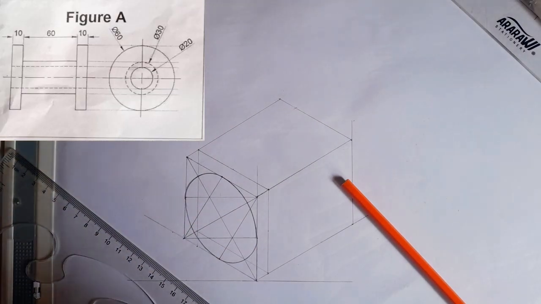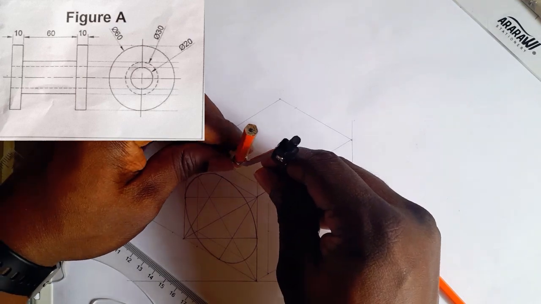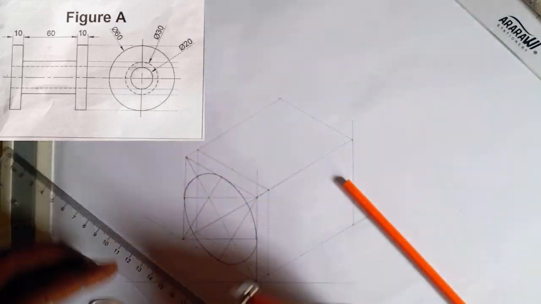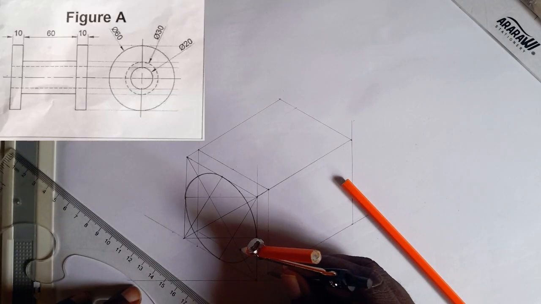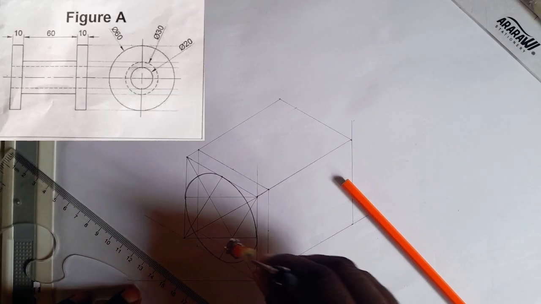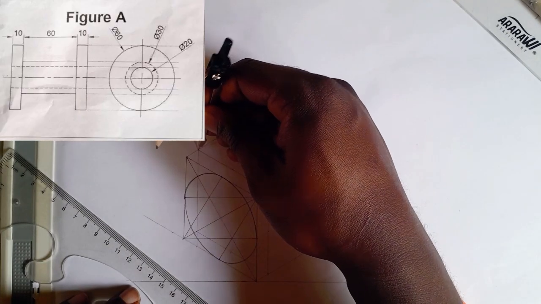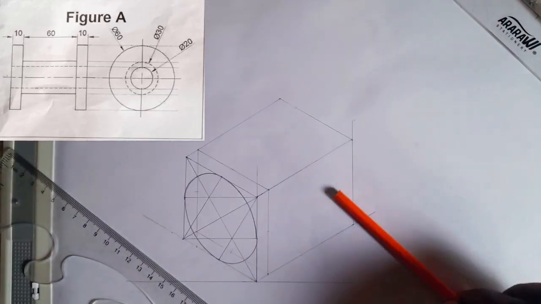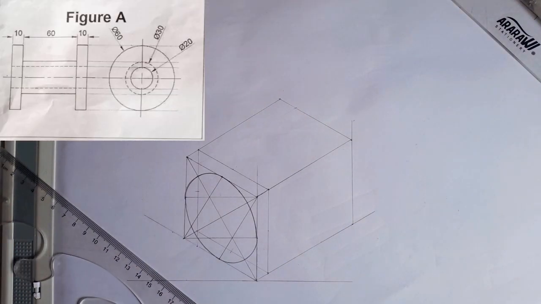In fact, one of the easiest ways is to use your compass, extend it to the center, and you apply that for every one of them. So from here, take it that this is my center, and from here, I make this my center. So we have the centers now for each side. We're going to join them.